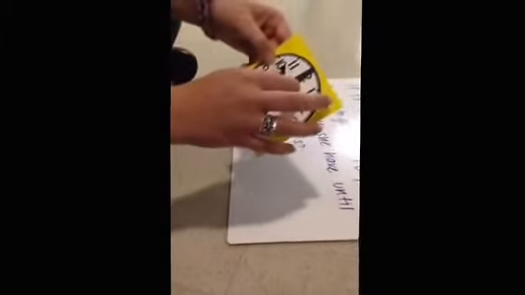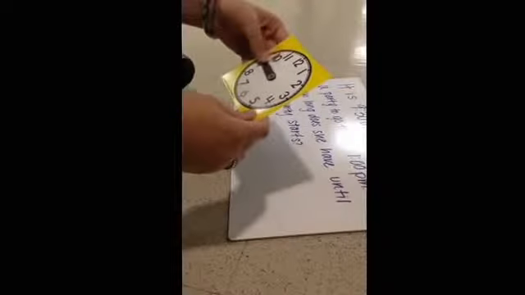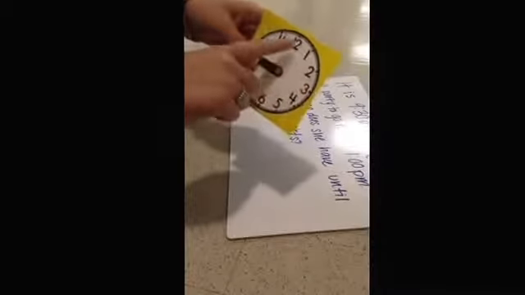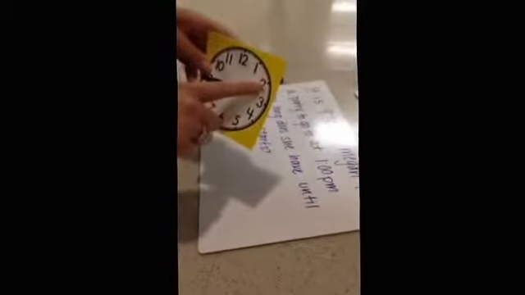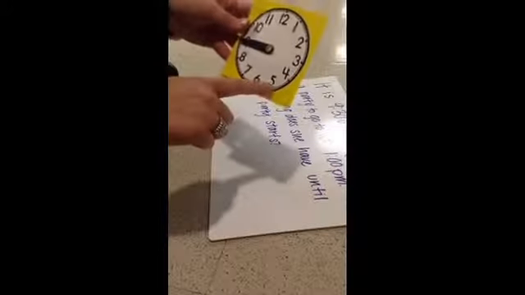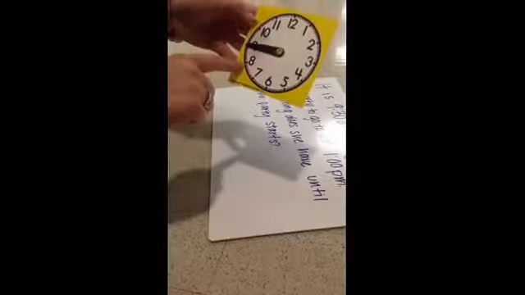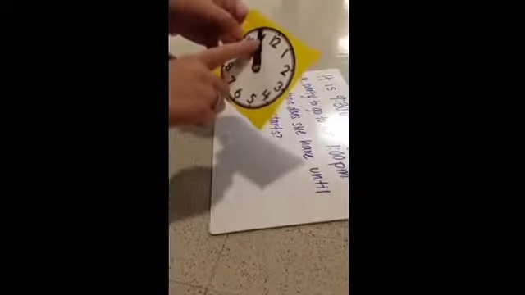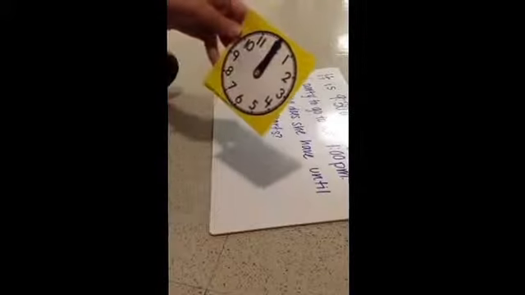On the clock, we're going to learn that there are 60 minutes in 1 hour. So on each number, it's going to go by 5 minutes, so 5 increments. If you start at 12 and you go by 1 to 1, that's 5 minutes. Then to 2 is 10 minutes, 3 is 15, 4 is 20 minutes, 5 is 25, 6 is 30 minutes, 7 is 35, 8 is 40 minutes, 9 is 45 minutes, 10 is 50, 11 is 55, and when you get back up to 12, it's going to be 60 minutes, so that would be a full hour.